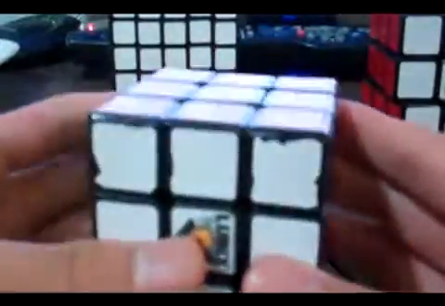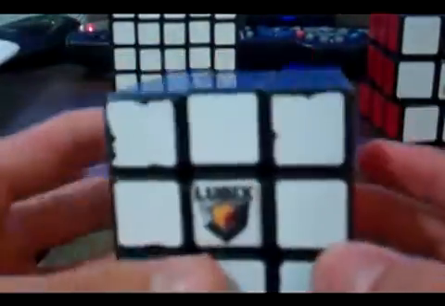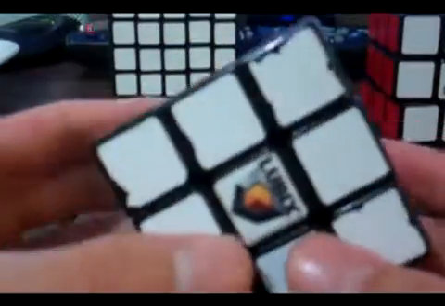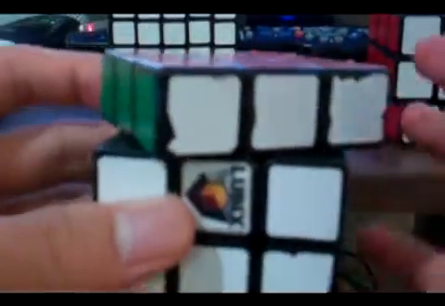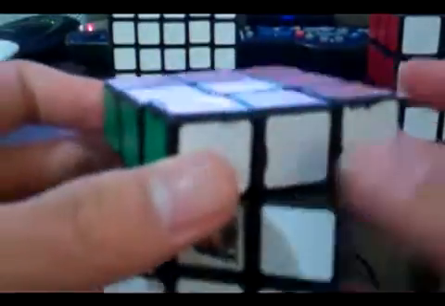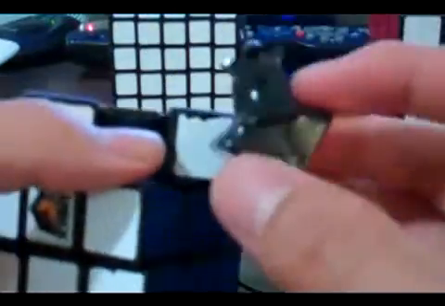Also, one thing I haven't talked about, I recommend the Zanchi, and then lube it with your lubricant. If you're sub 20, you won't have issues with popping, I assume, but I highly recommend the Zanchi because it is a very good cube.